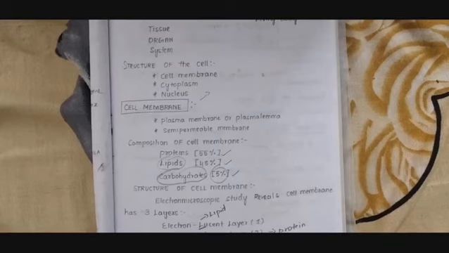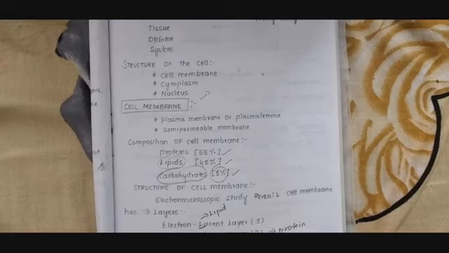Under this, we'll discuss three important things. First one is composition, second one is structure, and third one is function. First, let us discuss the composition. The cell membrane has three important components, which are protein, lipid, and carbohydrate. Among that, protein contributes almost 55% of the cell membrane, whereas lipid contributes about 45%, whereas carbohydrate contributes only about 5% of the cell membrane.